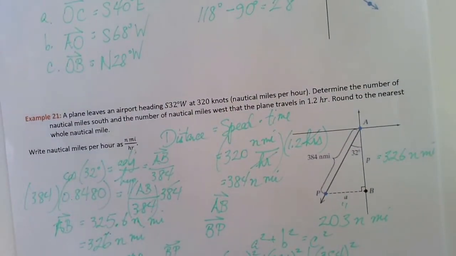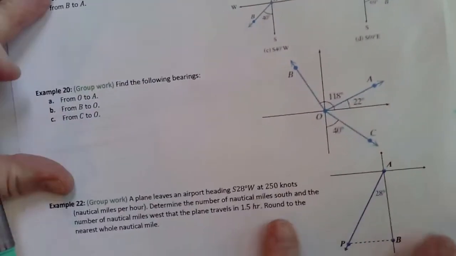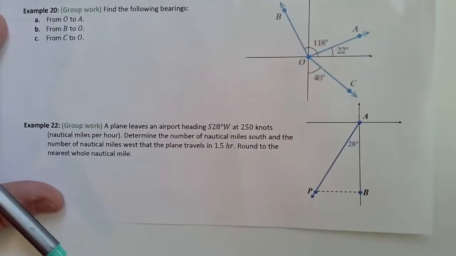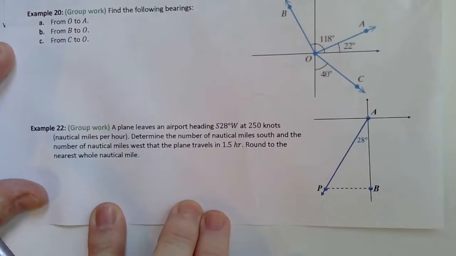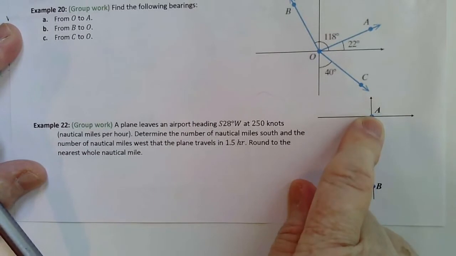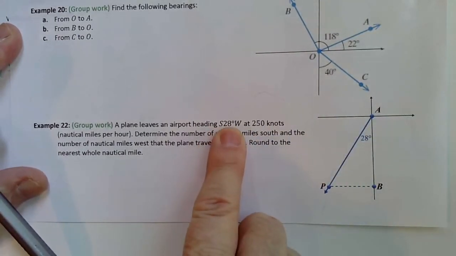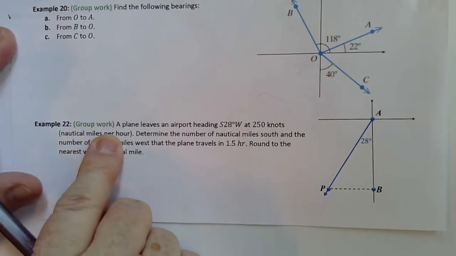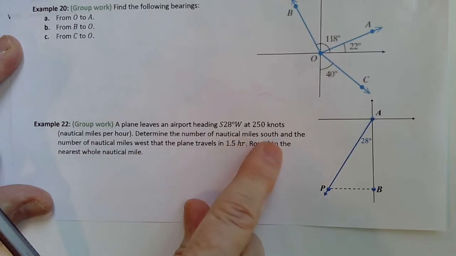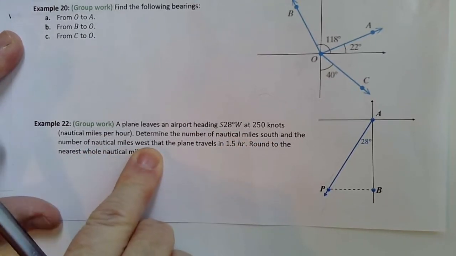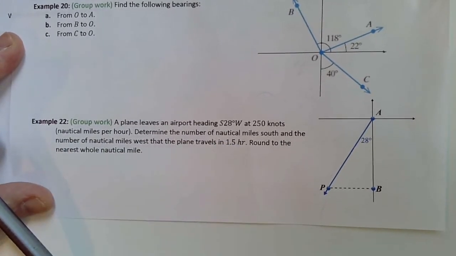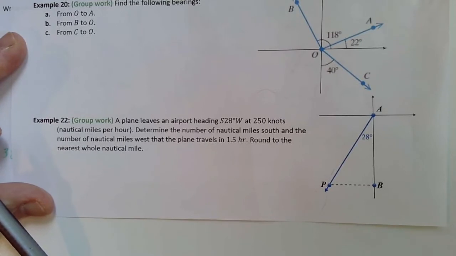All right, the last problem that I want y'all to do is a situation very similar to the one that we just did together. A plane is leaving an airport at a heading of south 28 degrees west at 250 knots, or nautical miles per hour. Determine the number of nautical miles south and the number of nautical miles west that the plane will travel in 1.5 hours. Again, round to the nearest whole nautical mile, and don't forget to check your work at the end using the Pythagorean theorem.